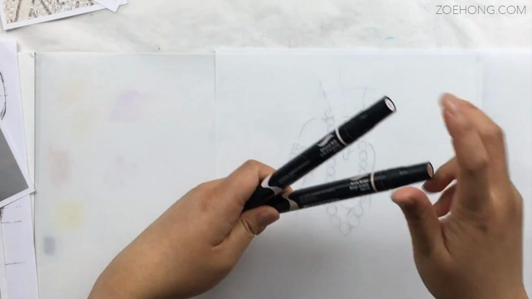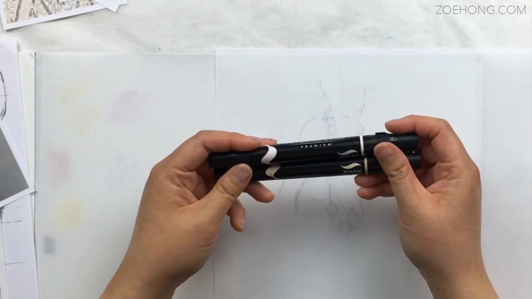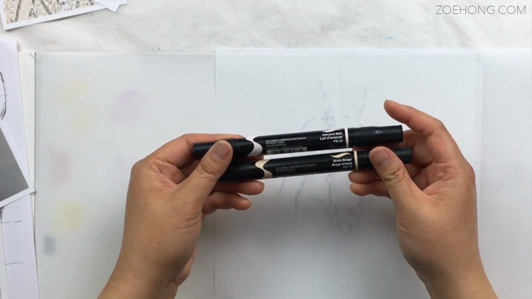Now I'm going to demo with marker, but for pearls, the technique is going to be the same with paint as it is with marker. You just have to wait for paint layers to dry before you move from step to step. I'm using today for the demo Prismacolor markers in almond milk and brick beige.